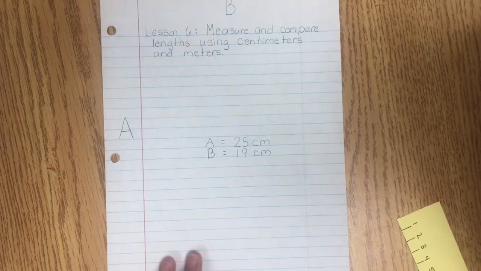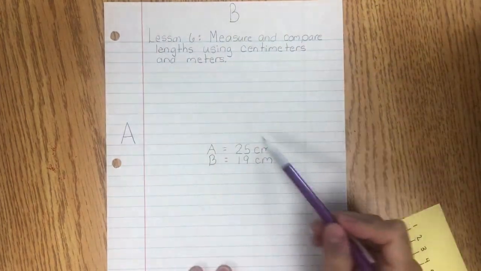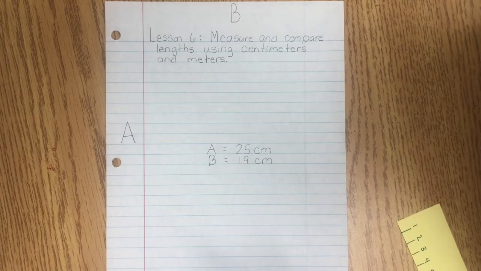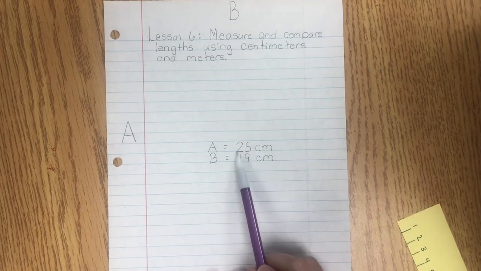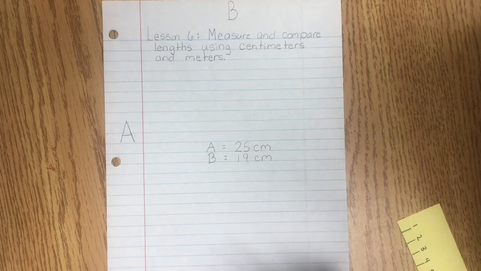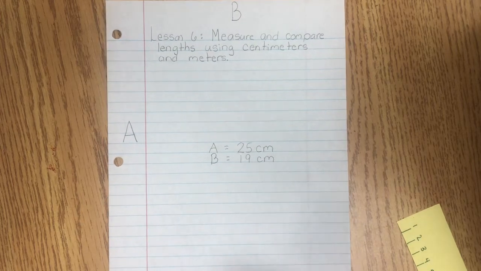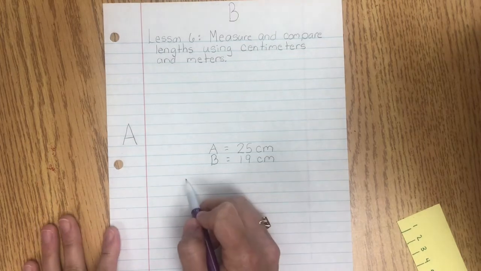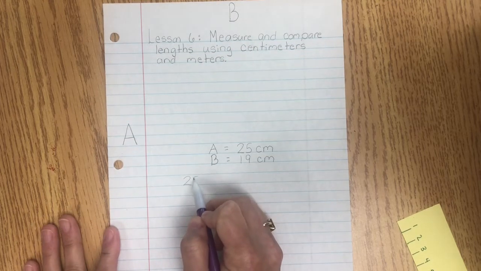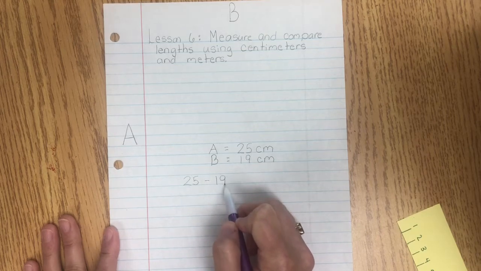So before I measured, I could clearly see that the length was longer than the width. And after I measured, I really see that. A is 25 centimeters and side B is 19 centimeters. Can you help me figure out how much longer side A is than B? Let's write an equation. To find the difference between two lengths, I want to subtract.